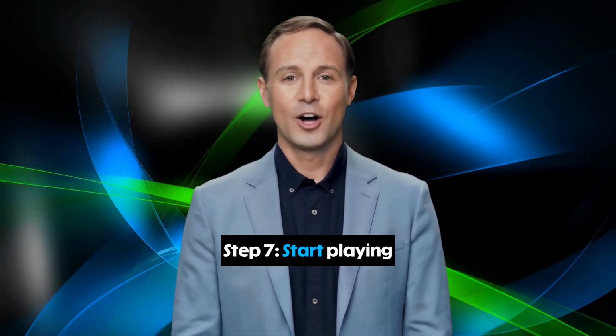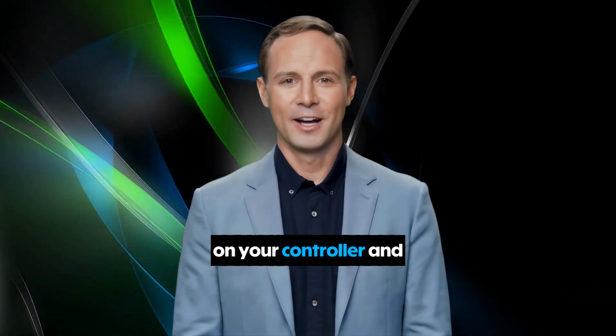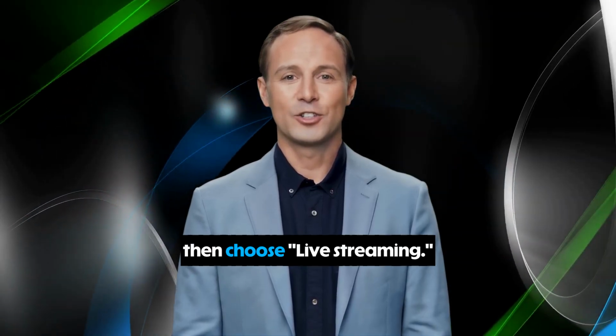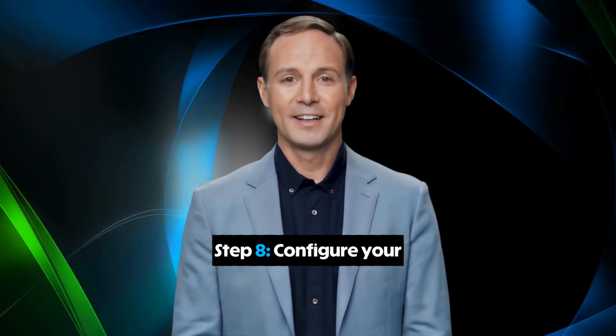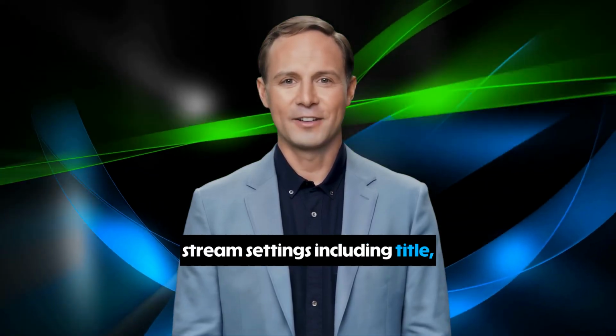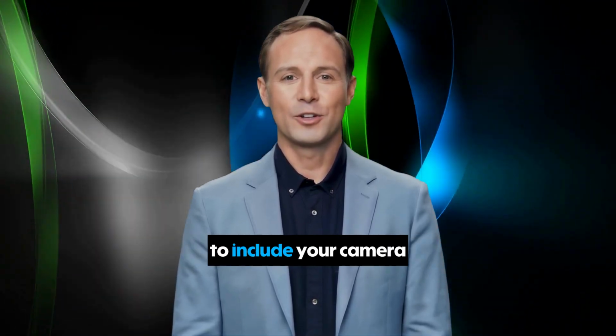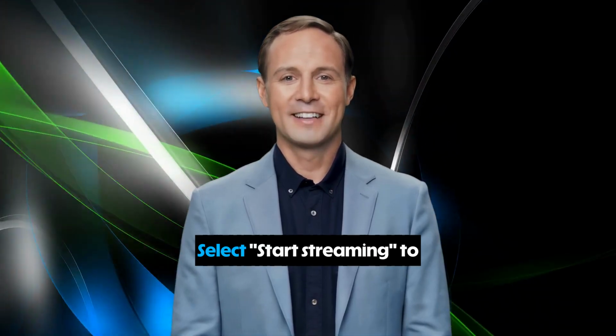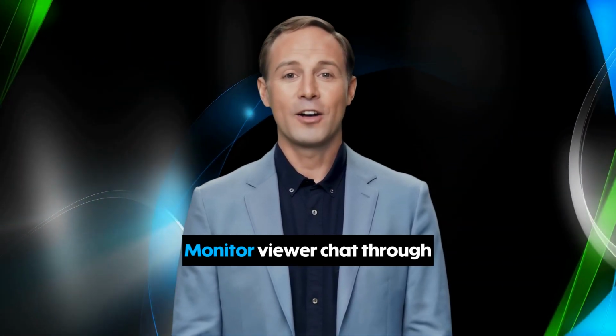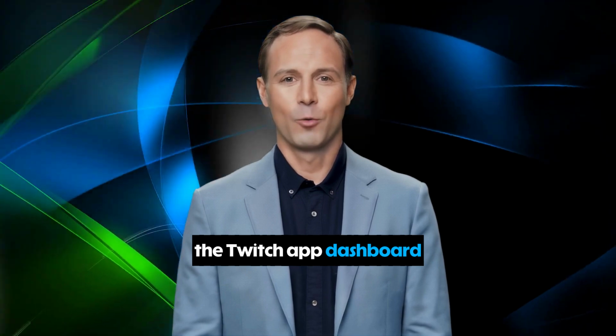Step 7. Start playing the game you want to stream. Press the Xbox button on your controller and select Capture and Share, then choose Live Streaming. Step 8. Configure your stream settings including title, game category, and whether to include your camera and microphone. Select Start Streaming to go live. Monitor viewer chat through the Twitch app dashboard while you play.